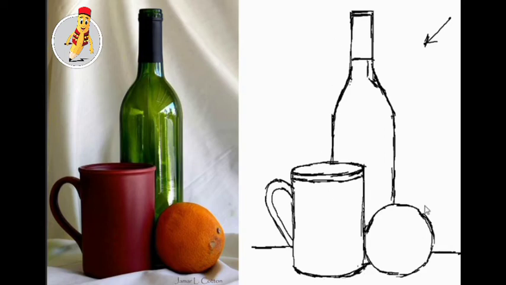We are going to maintain that shading direction for all the objects in the drawing. If you are shading the left side of the bottle, you are also going to shade the left side of the cup and the orange.